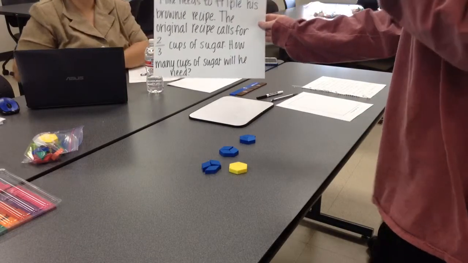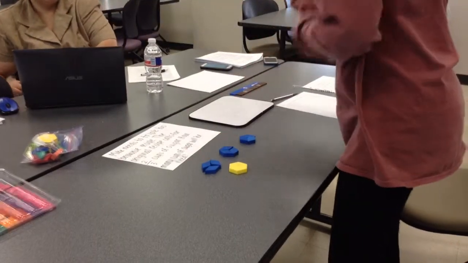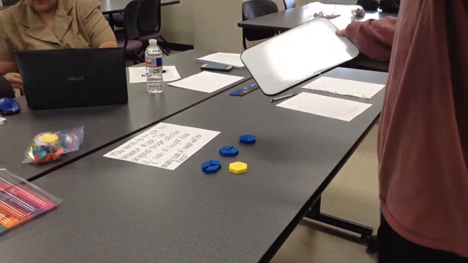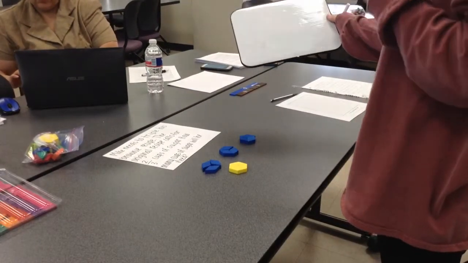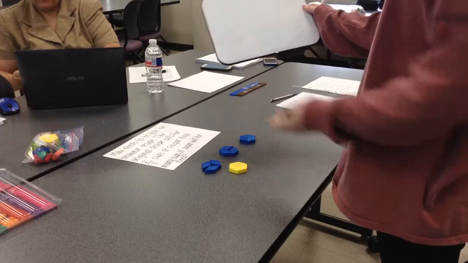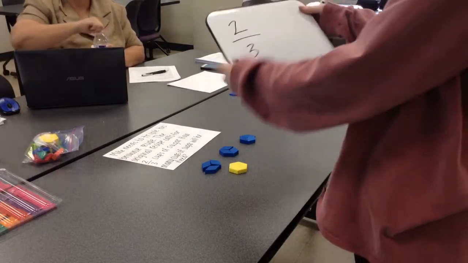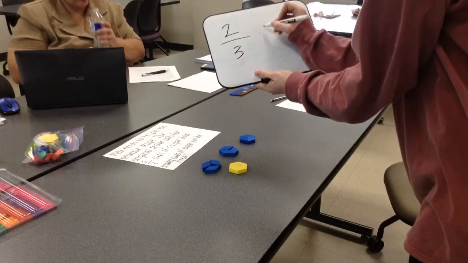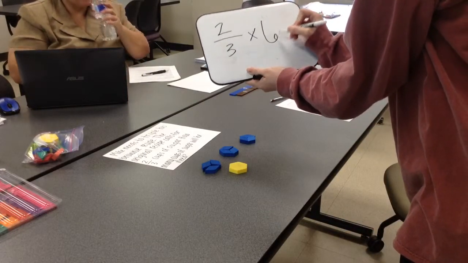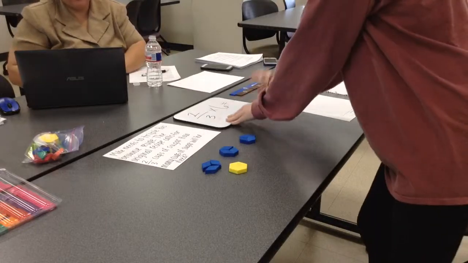So let's look at what this is asking us to solve. He's tripling his brownie recipe, and one of the things that he's tripling is how many cups of sugar he's using. Our original recipe calls for 2/3, and we're tripling that. That's what it's asking us.